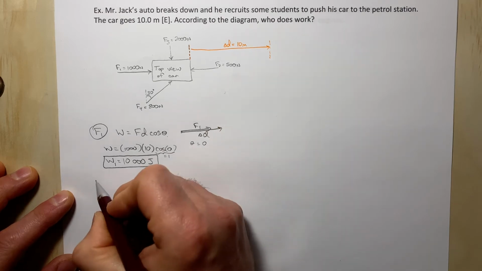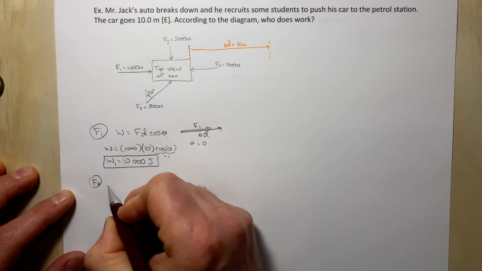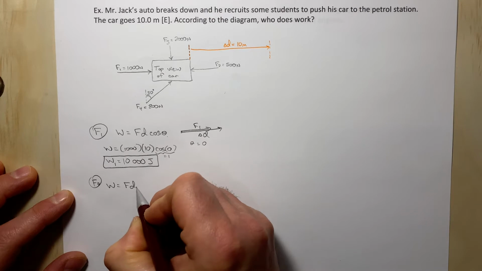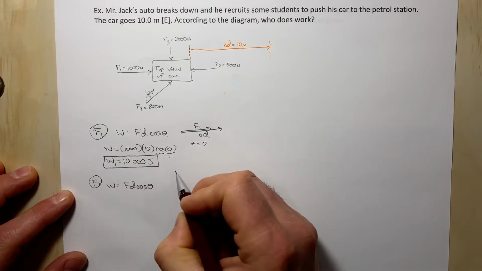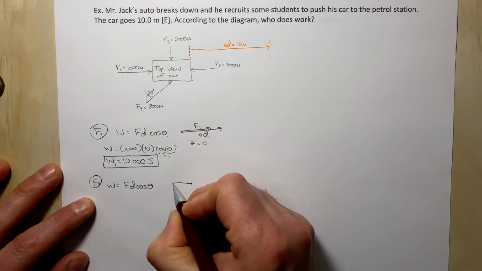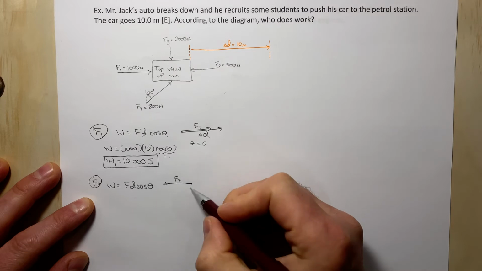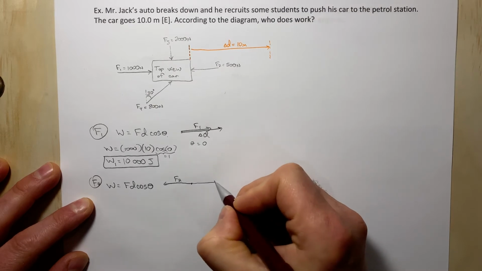We could also look at person number 2 and see how much work they do, or whether they do any work. Their work is also FD cos theta. If we draw a little diagram like this, their force is going exactly back this way. So force 2 is pointing backwards, but the displacement of the car, remember, is still this way.